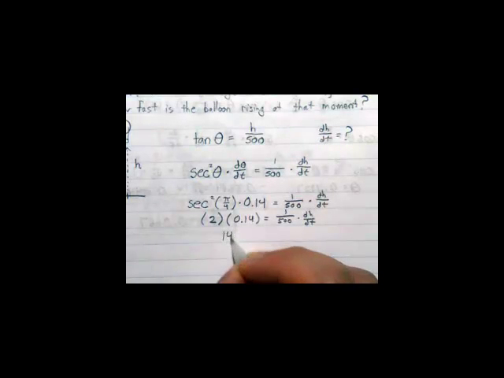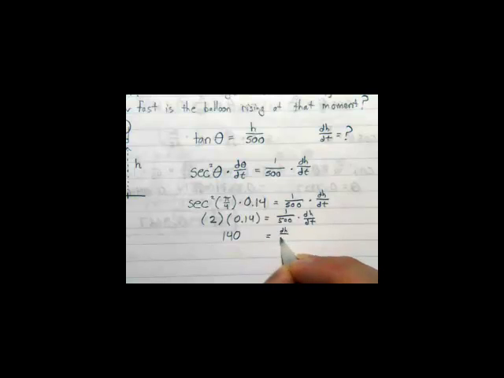So, all right, so secant squared would be just the secant of pi over 4, but then square it. So 1 divided by the cosine of pi over 4, and then square that, and that actually comes out to 2. So we got 2 times 0.14 equals 1/500th times dh dt, and 2 times 0.14 is 0.28, and then multiply that by 500. We got 140 equals dh dt. I run the math on that.